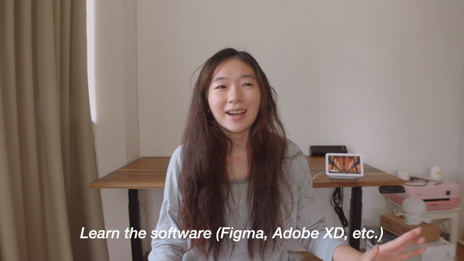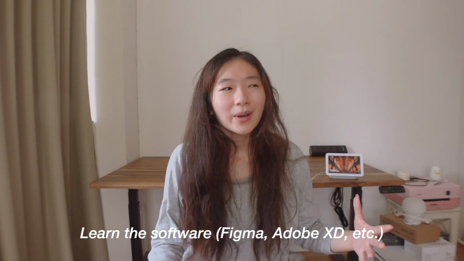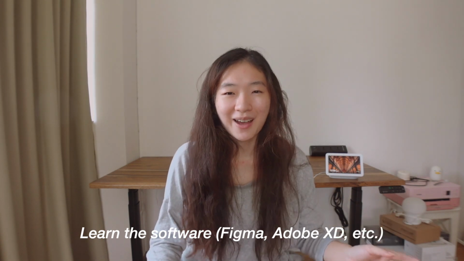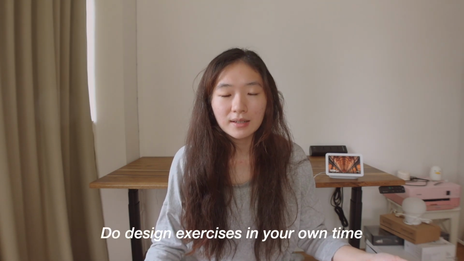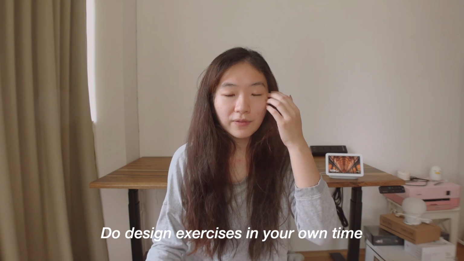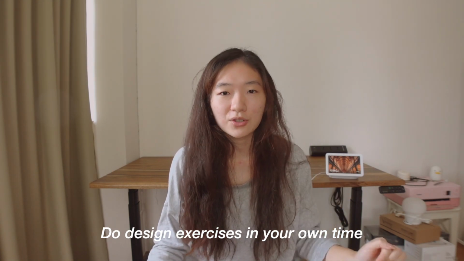I did subscribe to the Adobe Creative Suite, and I knew that there's Adobe XD in there. So I thought, okay, why not make my money's worth and learn how to use this prototyping software? And that was where it all started for me. Adobe XD was something that I was using for a long time. I used to do a lot of self-assigned design exercises, and you can find a lot of these online. I'll put them in the description bar below.